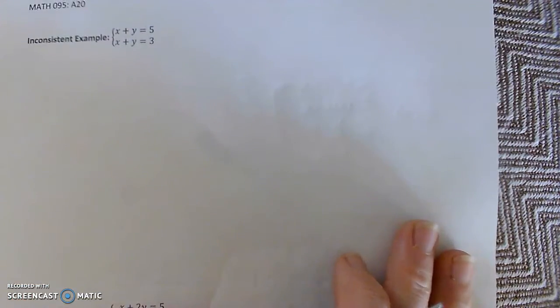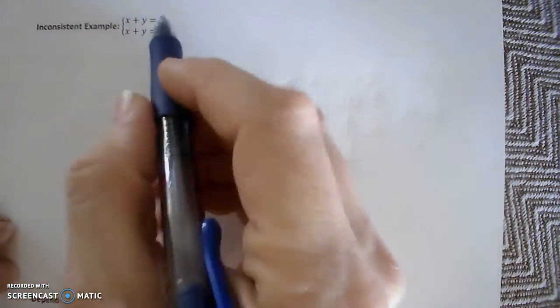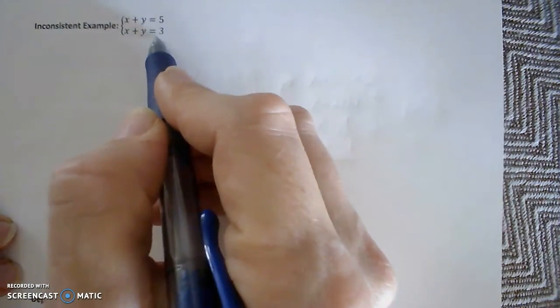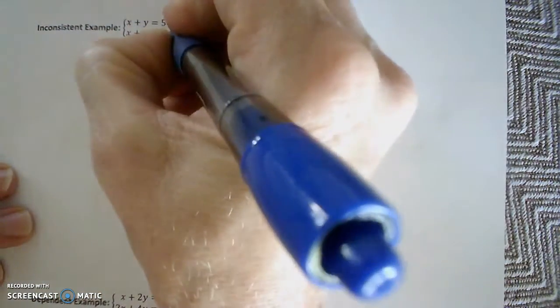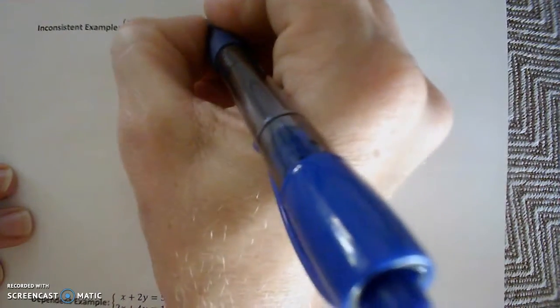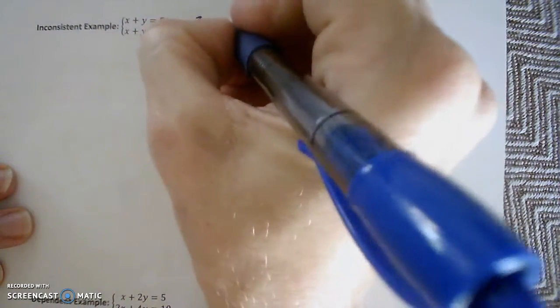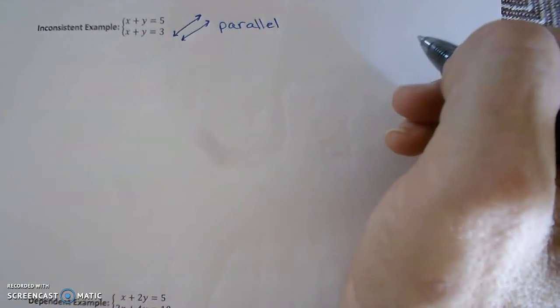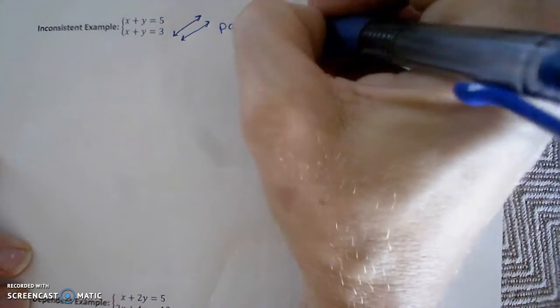Now we've seen what an inconsistent system looks like in terms of the graphs of the two equations. Here, if you remember, you've got two lines that are parallel, which means they never intersect, which means there's no solution, right?